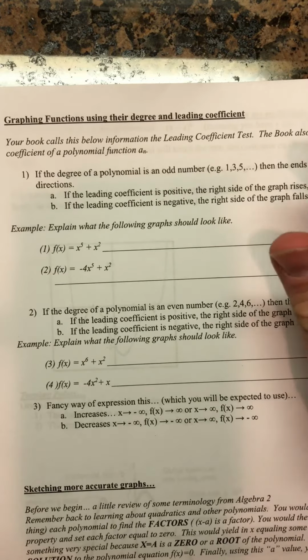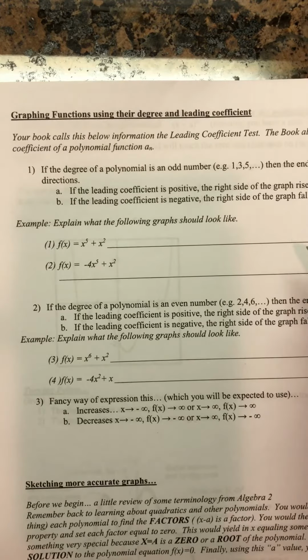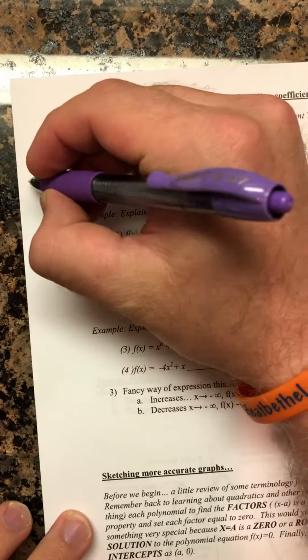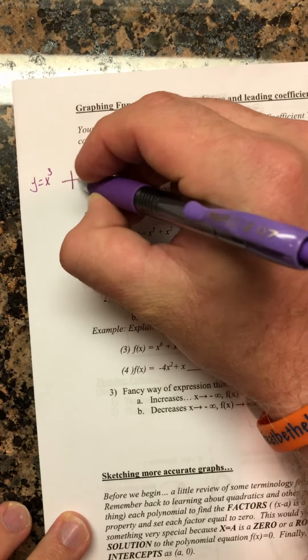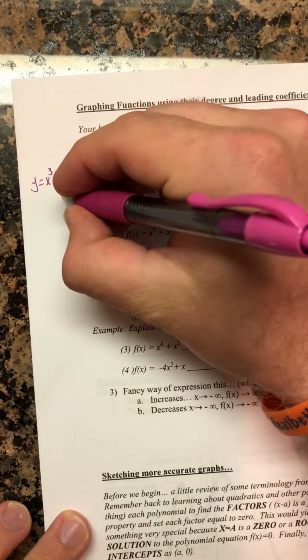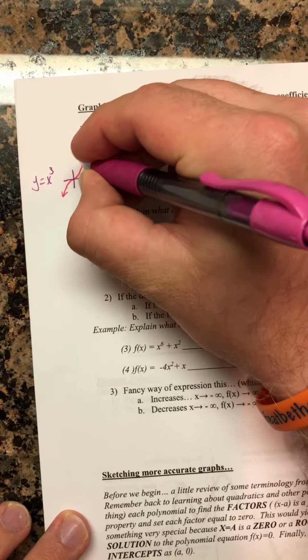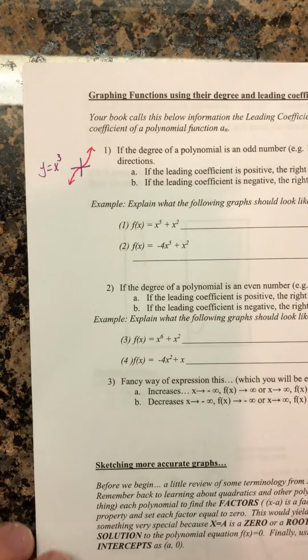Okay, and so take a moment and think about that. If I'm odd, if I have an exponent that is odd, my ends travel in opposite directions. You guys are familiar with the graph y is equal to x cubed, correct? Y is equal to x cubed. This graph starts down here, and it goes up there, right? It starts in one direction, and it ends in the other. They go in opposite directions, okay?